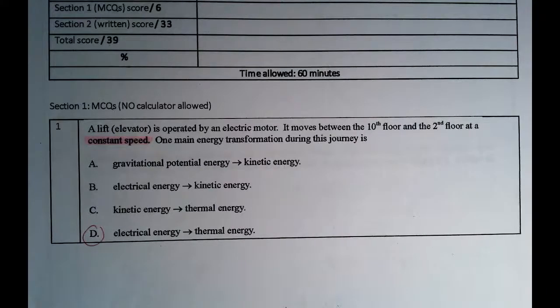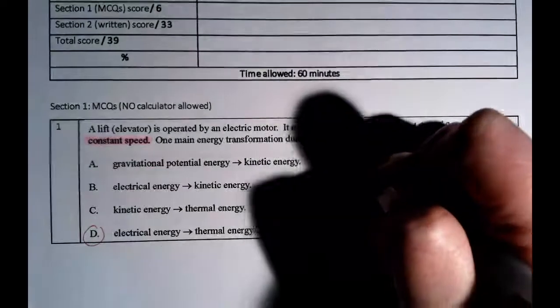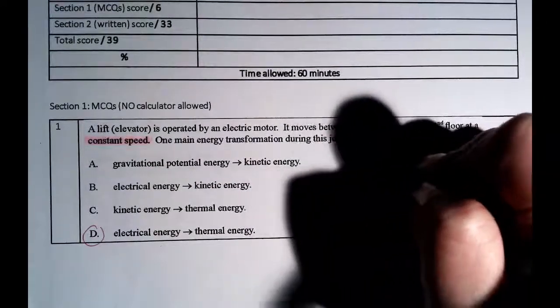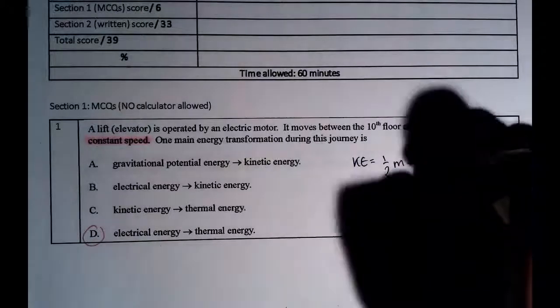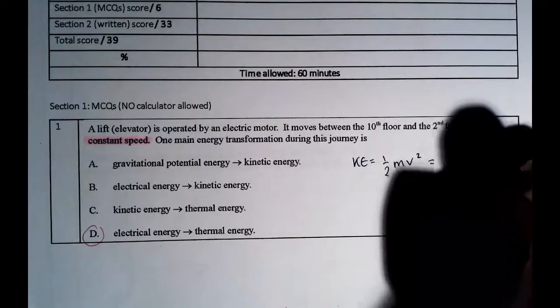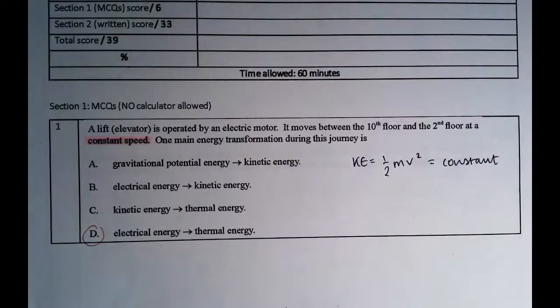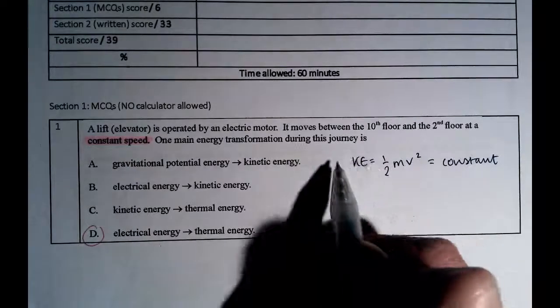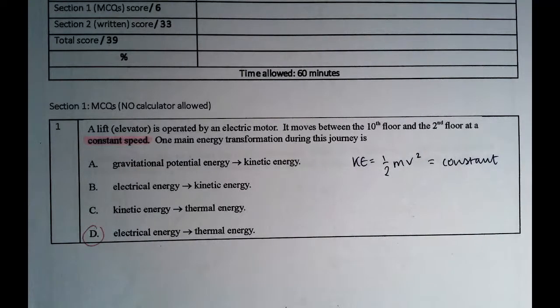Now, the key here is you might be tricked into thinking it's to do with kinetic energy because it's a lift and the job of a lift or an elevator is to move people. But you're told in the question that the lift is moving at constant speed. So this means kinetic energy, which is a half mv squared, is actually constant because the mass of the lift doesn't change and the velocity also doesn't because the speed is constant. So you know that there is no change in the kinetic energy value, it's just a constant value. So energy being transferred during this journey cannot be to kinetic energy.